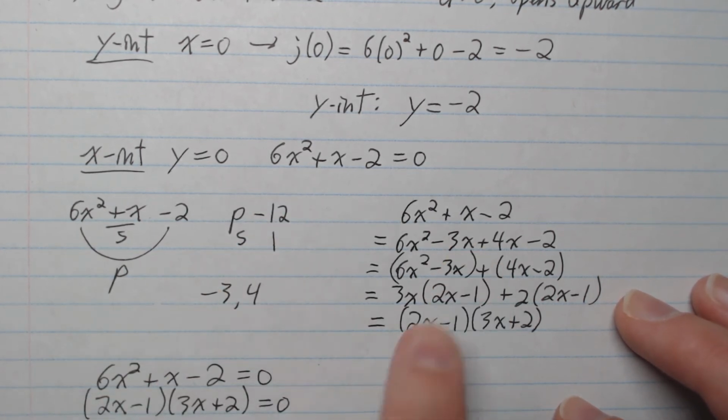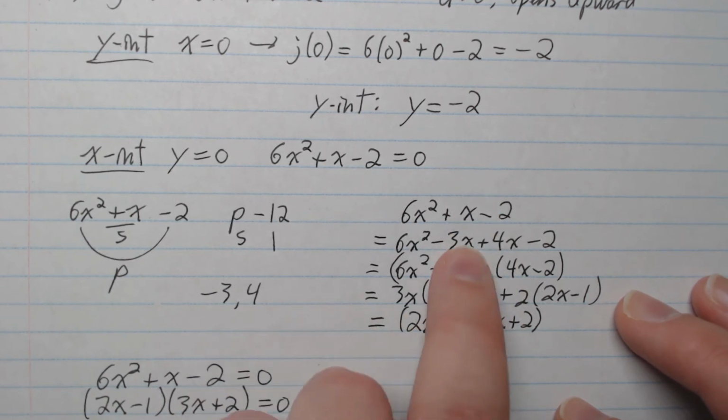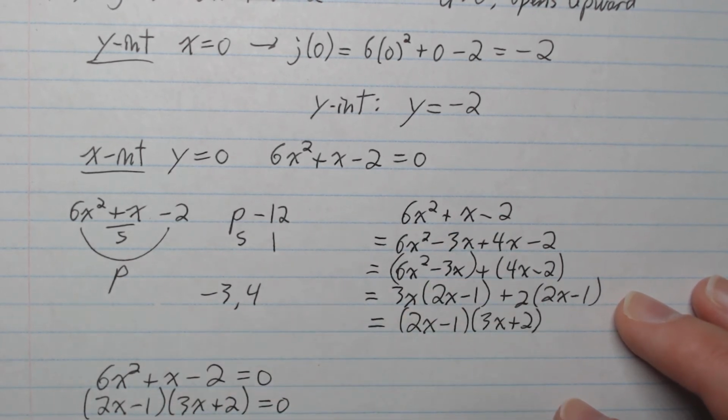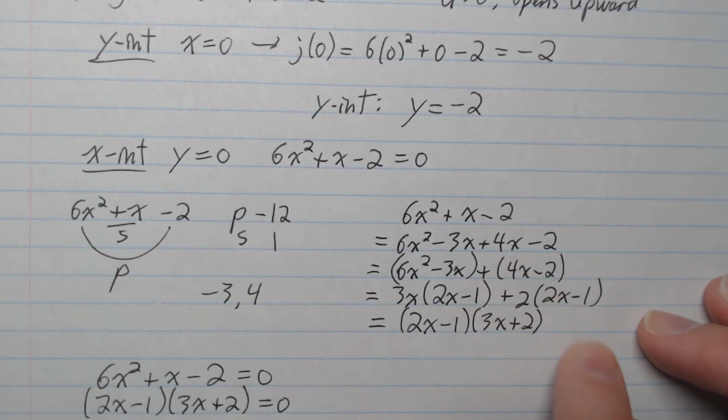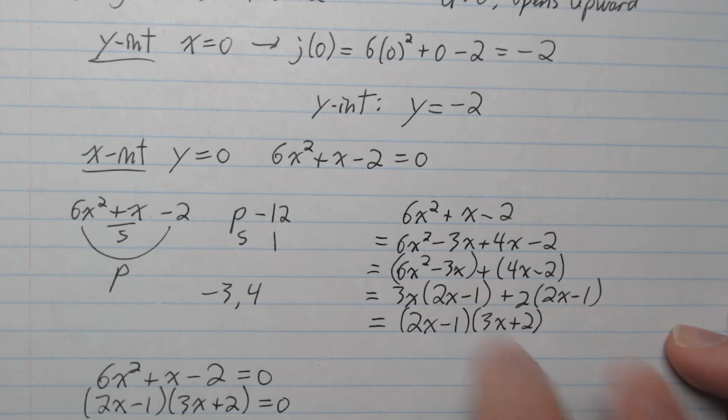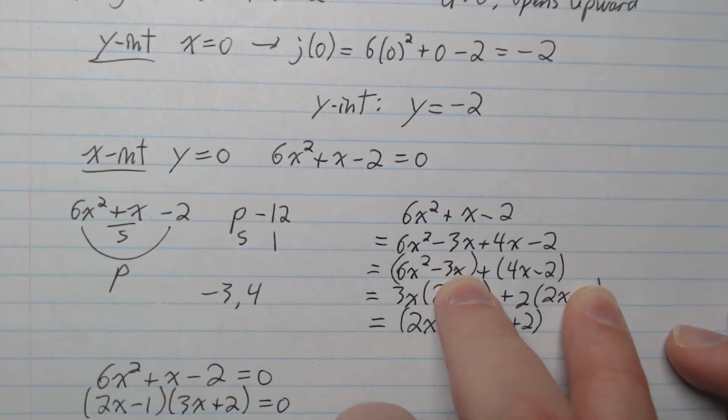And so, reminder, this x becomes -3x plus 4x like that. First group plus second group. Factor from the first group 3x. What's left is 2x minus 1. Factor from the second group is 2. What's left is 2x minus 1. Factor in common is 2x minus 1 from both. So we factor that out.